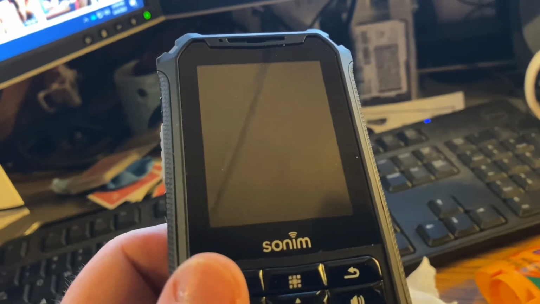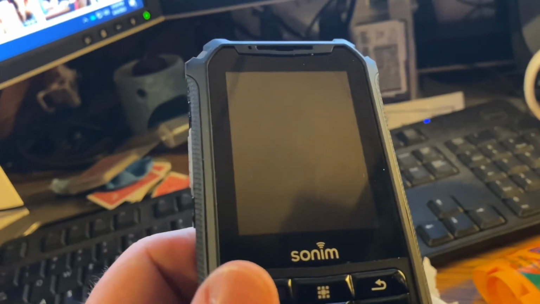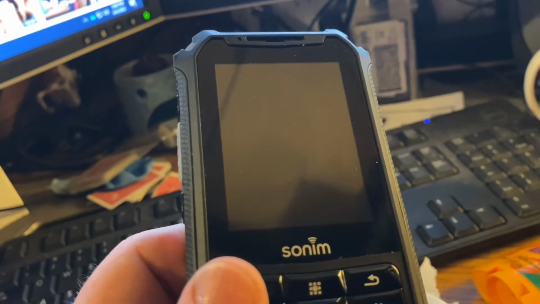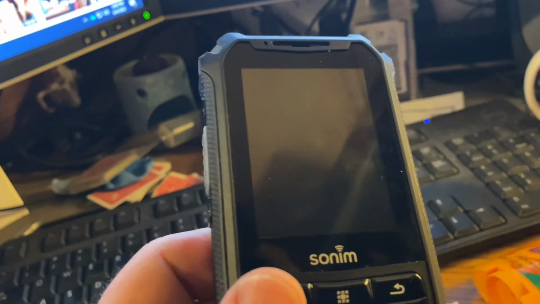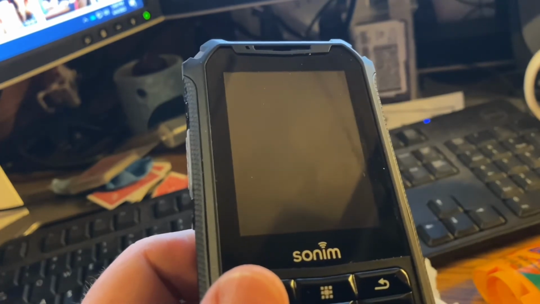So using the Android recovery mode, going through the steps of wiping the data, factory reset, and then rebooting the system, it's still doing the same thing as it was before.